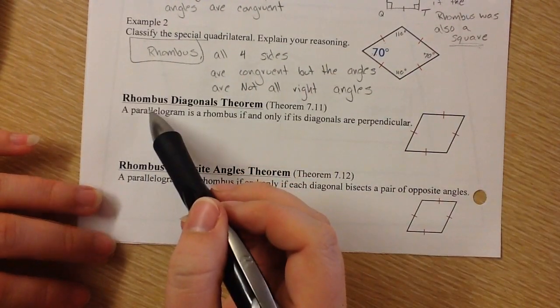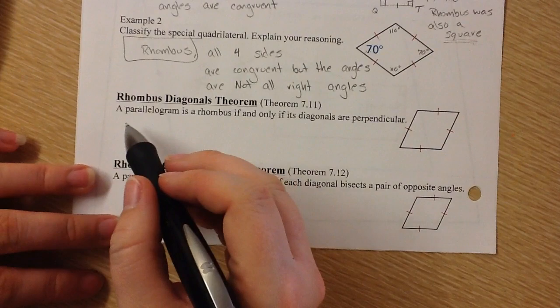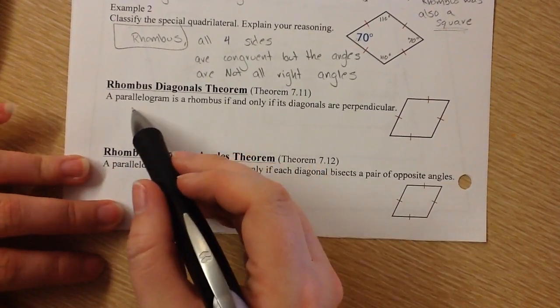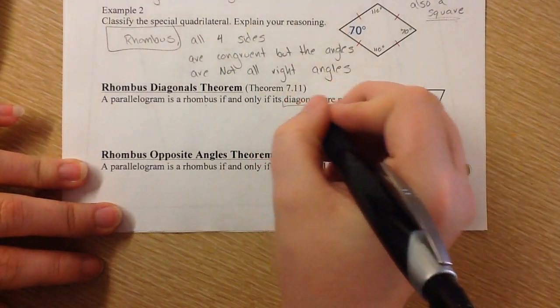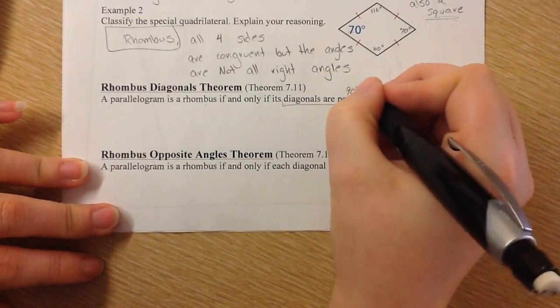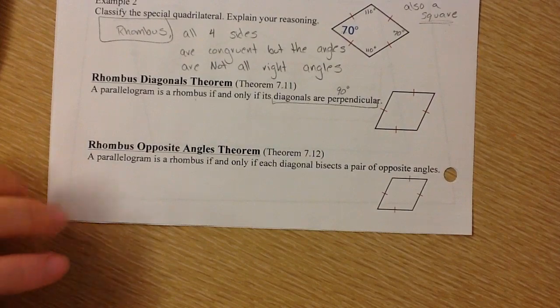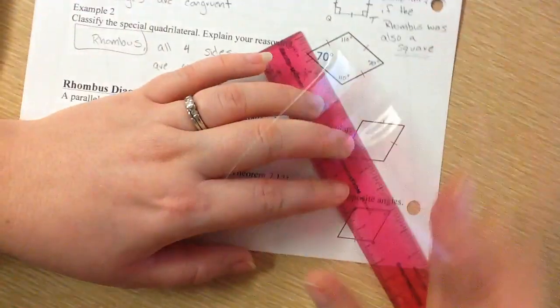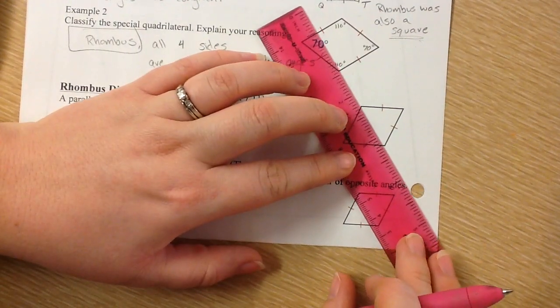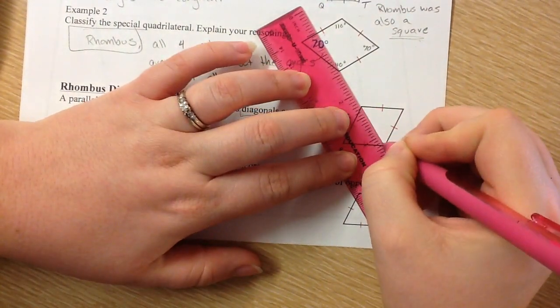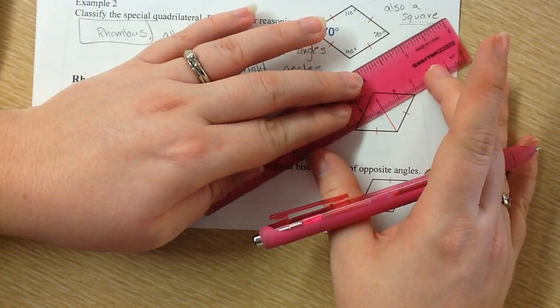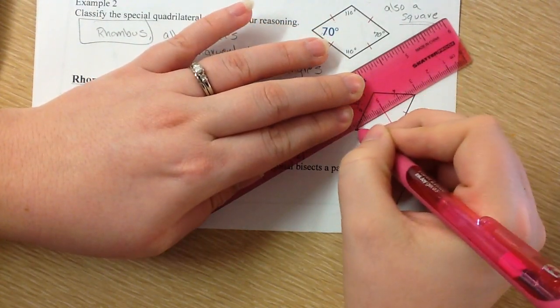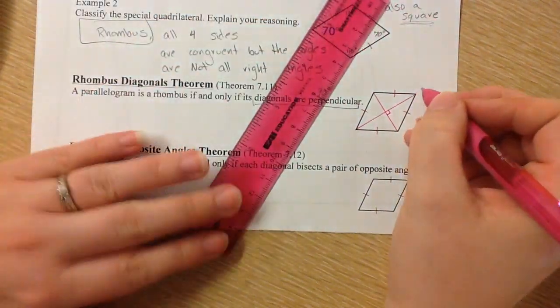So if I have the diagonals in a rhombus, a parallelogram is a rhombus if and only if its diagonals are perpendicular, make 90 degrees. So if I was to draw the diagonals into this, we know the diagonals are going to bisect each other because that's what parallelograms do. But not only do they bisect each other, if I have a rhombus, they intersect at 90 degrees. This is a 90 in here.